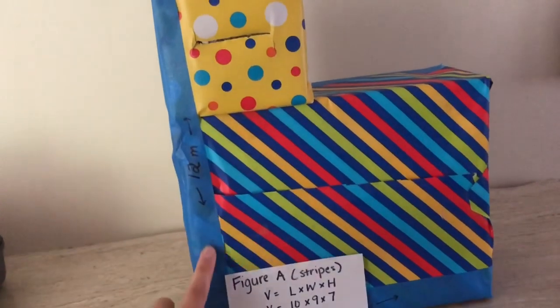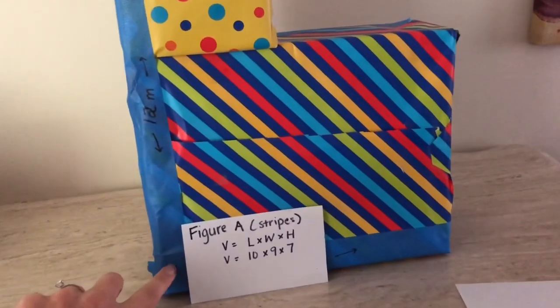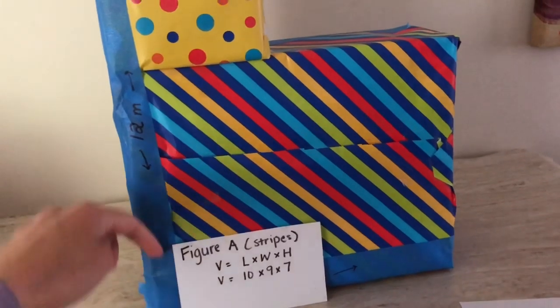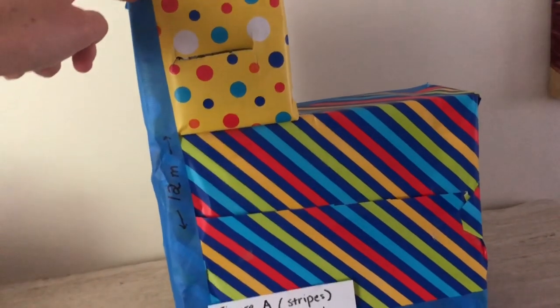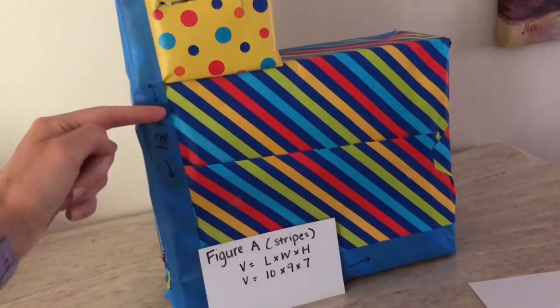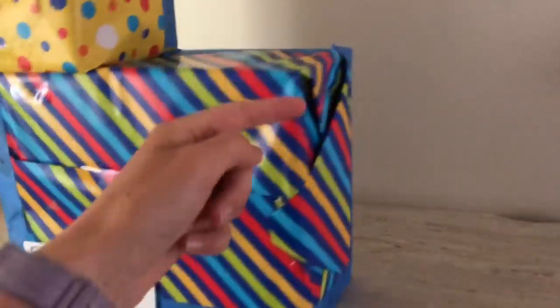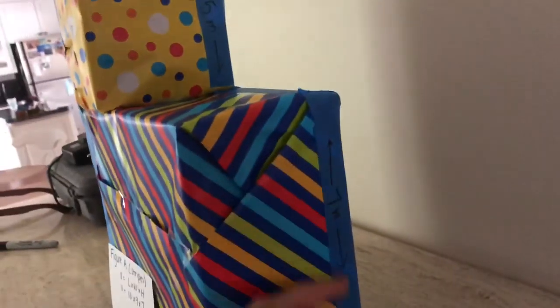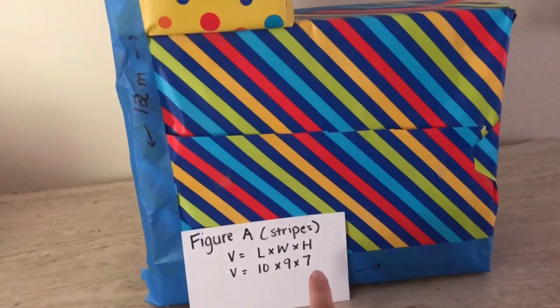So I can't use that entire 12 meters to say it's the height of figure A, because it's actually the height of figure A and B stacked on top of one another. So I would have to just use the part of this one that is from here down, which we used our opposite ends to help us. If this is 7, if this is 7, then this down is 7. Okay, and that's where that 7 height came from.